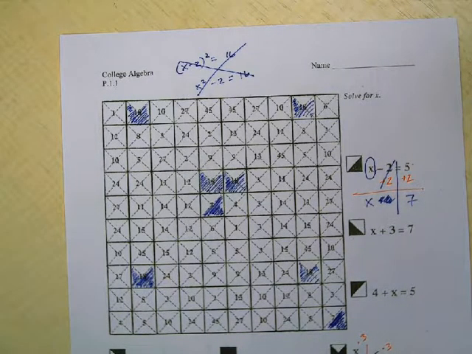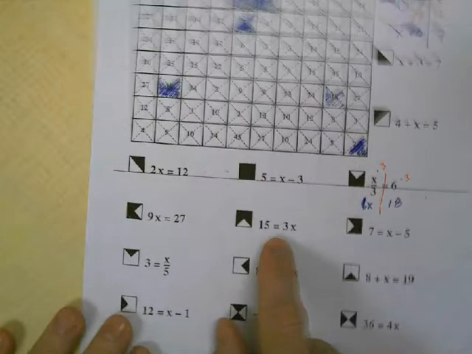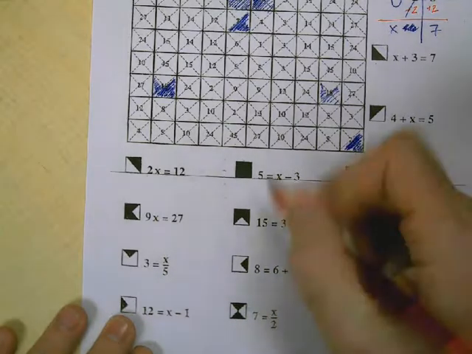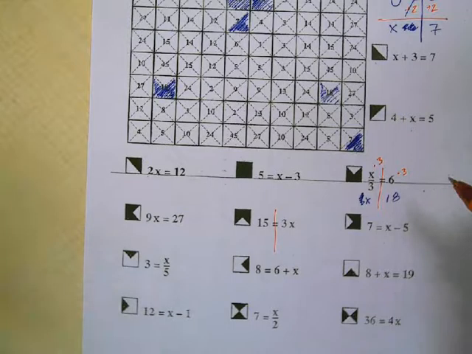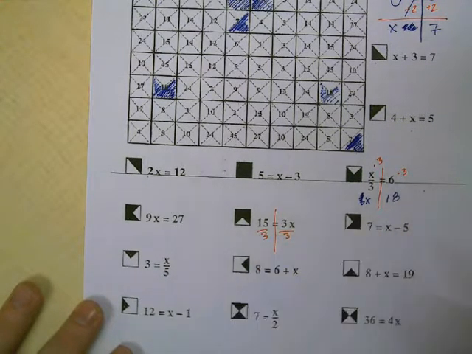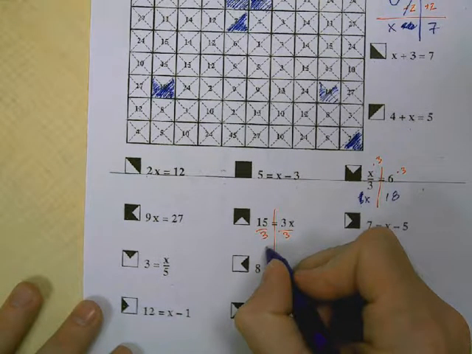Alright, do you want to see any others? Does anyone confuse you for some reason? Let's just go with the 3x and the 15. Doesn't matter what side x is on. I mean, it absolutely does not matter. X is on the right side, that's fine. I'm going to undo the multiplying by 3, and I'm going to divide both sides by 3. When I get a 15 divided by 3, I get a 5.